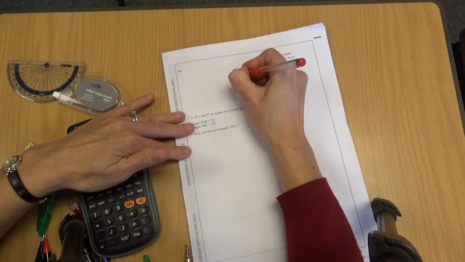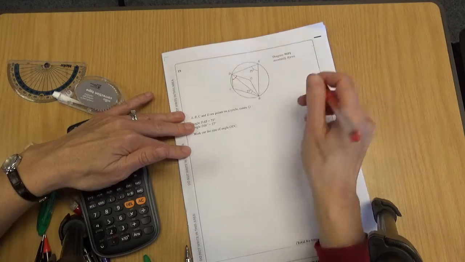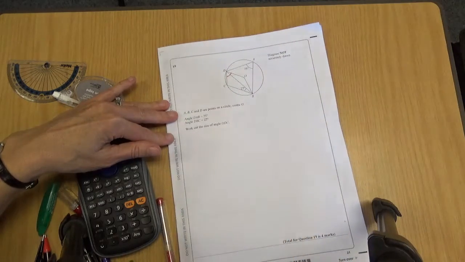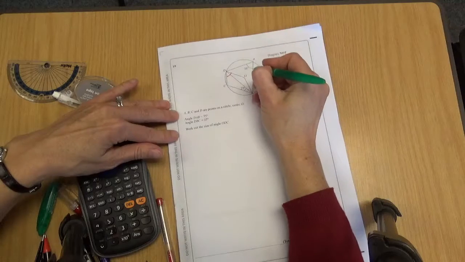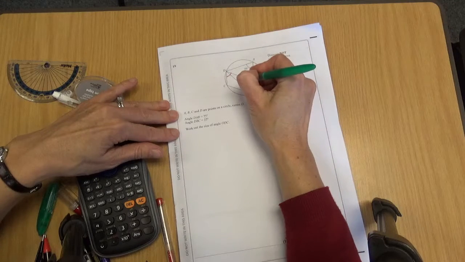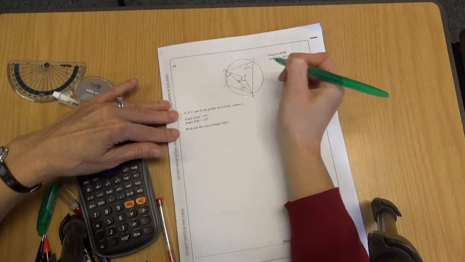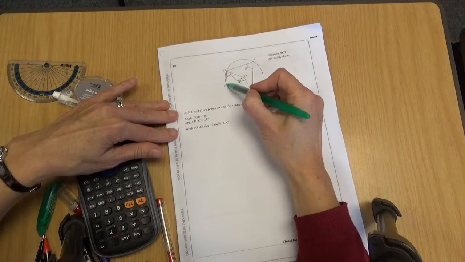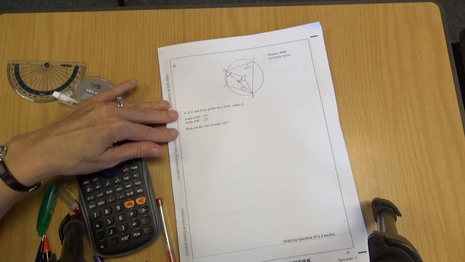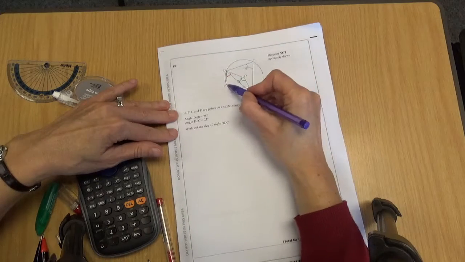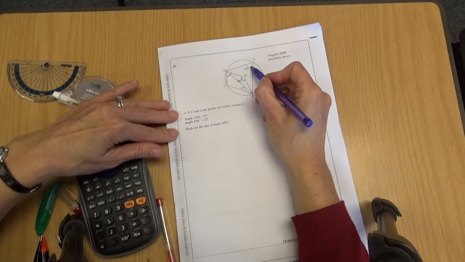ODC is this angle here. That's what I've got to try and find out. Right, what do I know? Well, if this is 75, this angle at the centre will be double that, which is 150. I've got a cyclic quadrilateral, and opposite angles in a cyclic quadrilateral add up to 180.